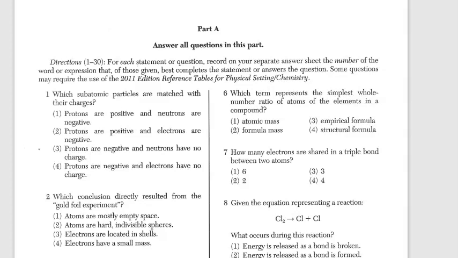All right, we are going to go over the June 2022 Part A questions from the New York State Chemistry Regents Exam. Part A consists of 30 of 50 multiple choice on the test. To keep everything in perspective, you have to earn 50 points out of a total of 85 just to earn a 65 on the Chem Regents.